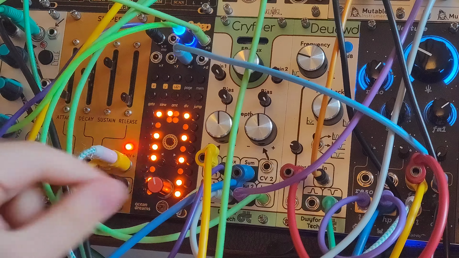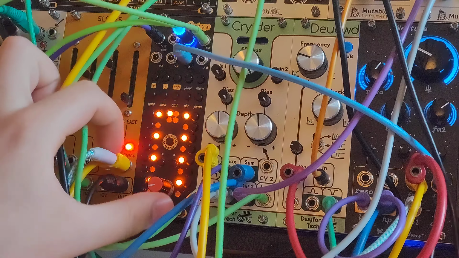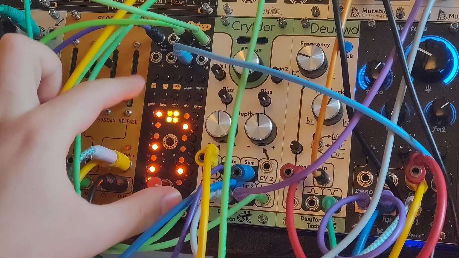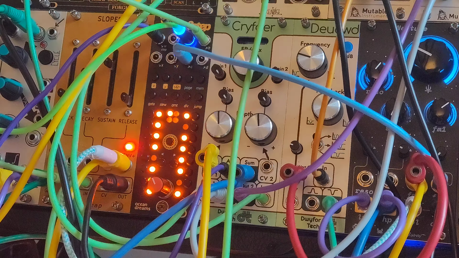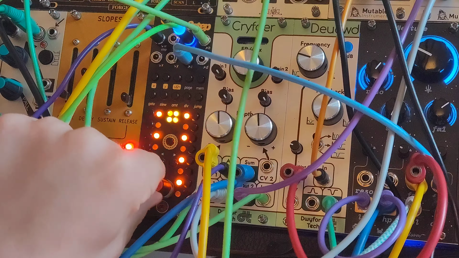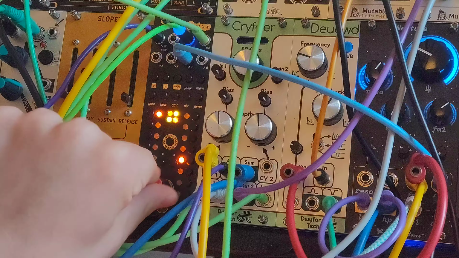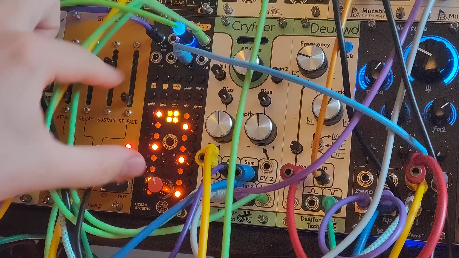If you want to generate steps, you're too lazy to press buttons, you can just turn this knob and it will make you a little Euclidean pattern. Yeah, a lot of steps. Super fun. It's like a really useful Euclidean pattern guide. Gal. Non-binary pal.